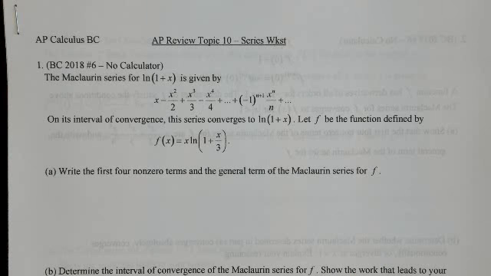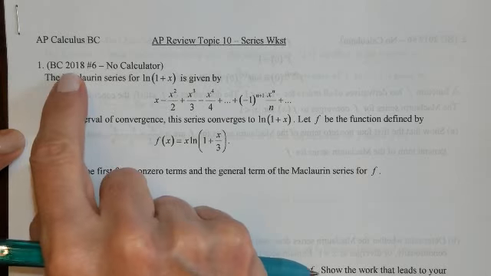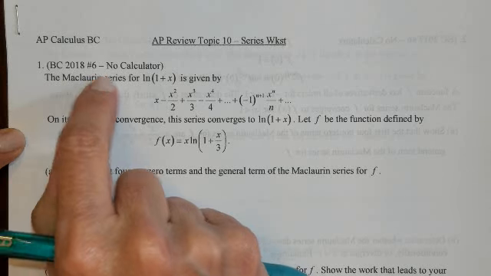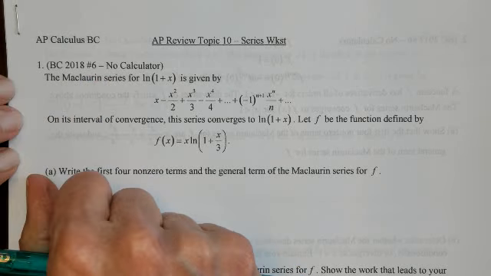This is the last unit that we covered in class, so I'm not going to spend a lot of time reviewing. We're just going to jump to these problems, and as we're going through it, I think you'll get enough of a review. All right, this first one we're doing is from 2018. Number 6, no calculator. These are always without a calculator.